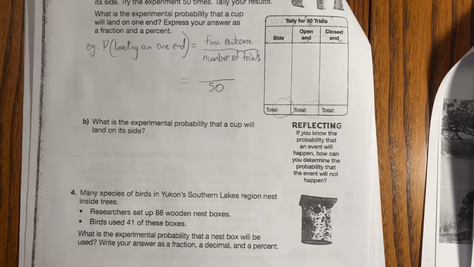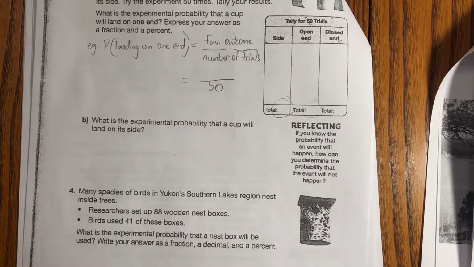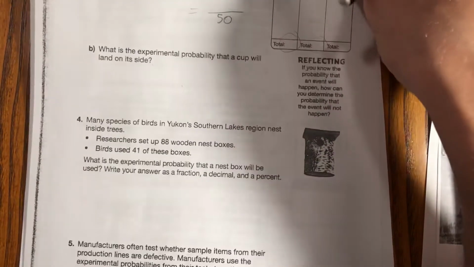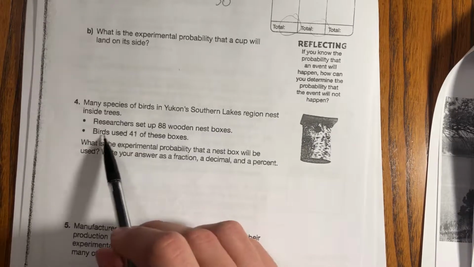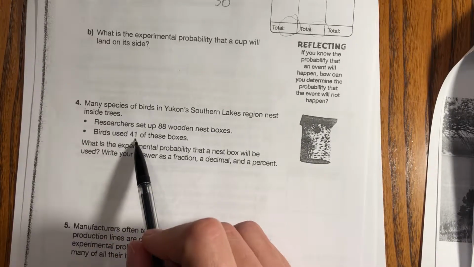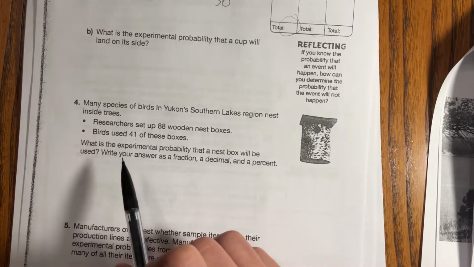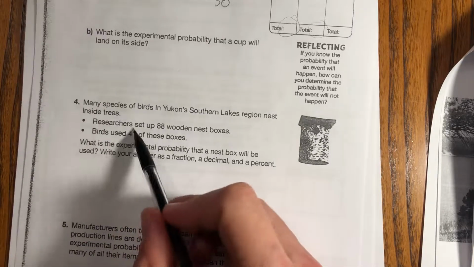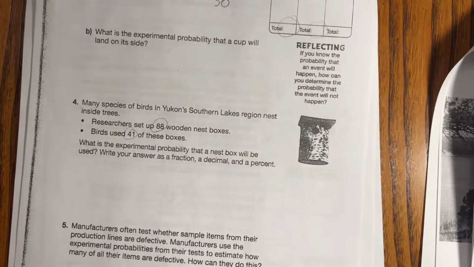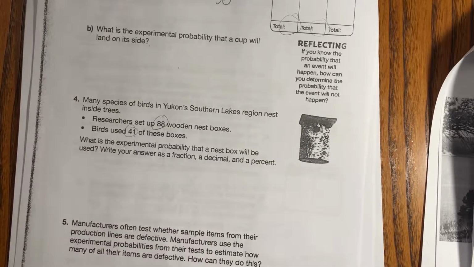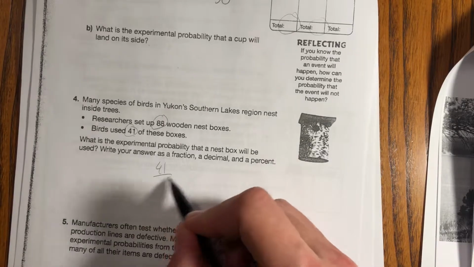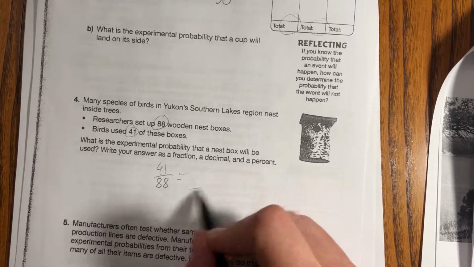I'll do number 4. Let's see, many species of birds in the Yukon nest inside trees. Researchers set up 80 boxes. Birds used 41 of them. What is the experimental probability that a nest box will be used? Well, that's just this divided by this. So that's pretty easy for you. That divided by that is your answer, so you're going to get a percent.